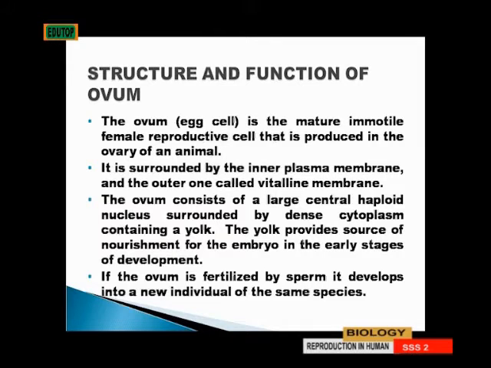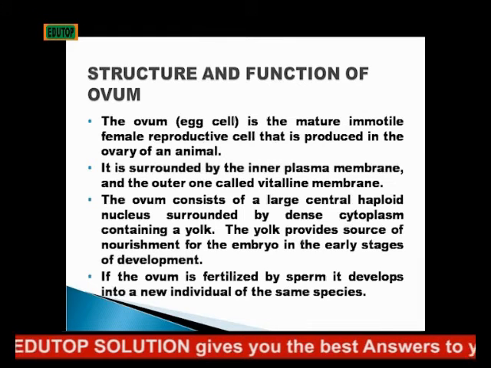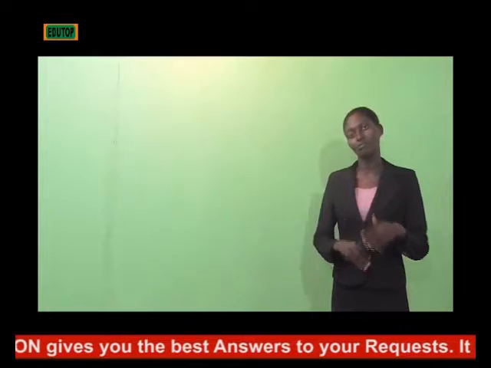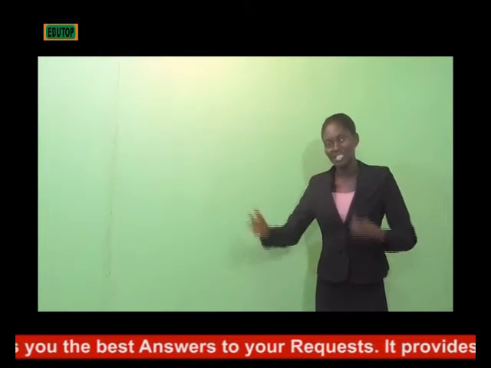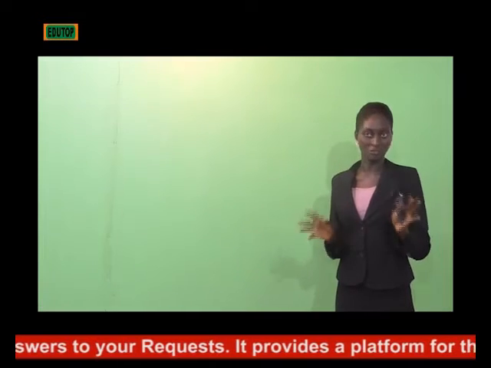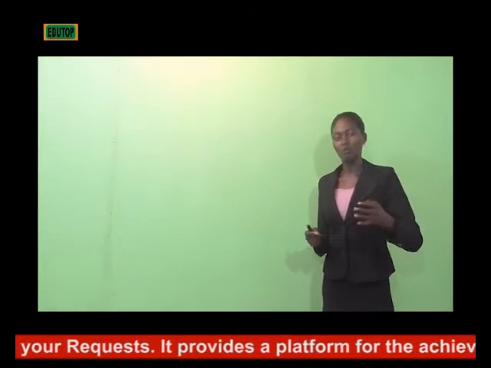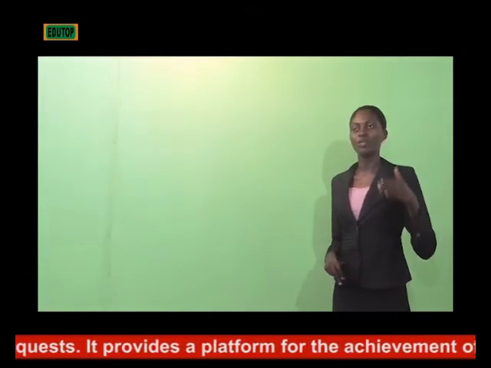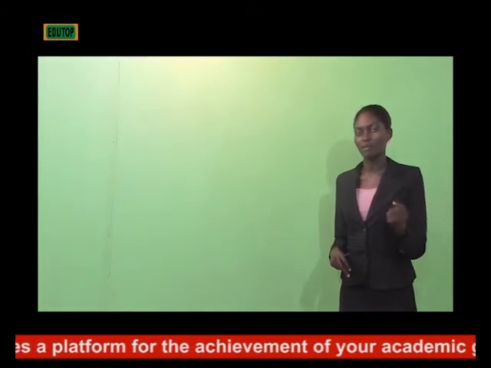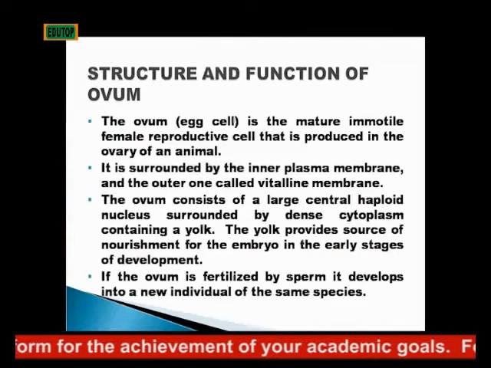Now we move on to talk about the structure and the function of the ovum. The ovum is the mature, immotile female reproductive cell. Unlike the sperm cell that moves, I was talking about propelling it and swimming. The egg does not swim, so it is immotile, it doesn't move like that. So the ovum or the egg cell is the mature, immotile female reproductive cell that is produced in the ovary of an animal. So you find the ovary producing the egg.